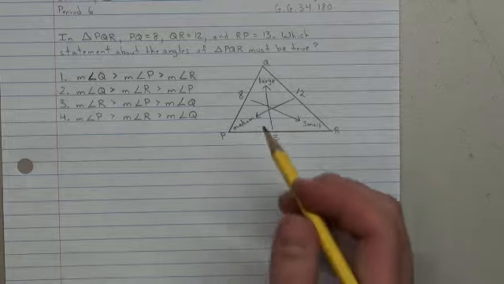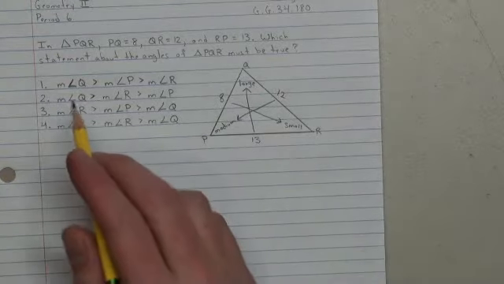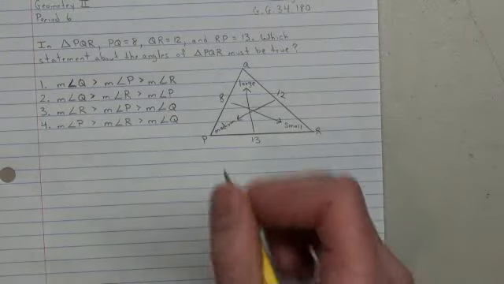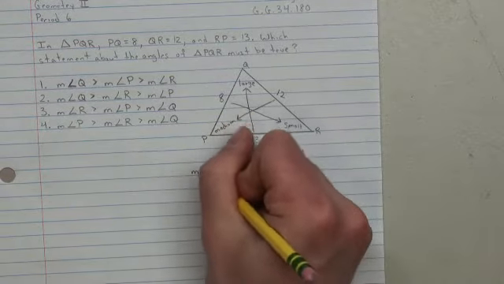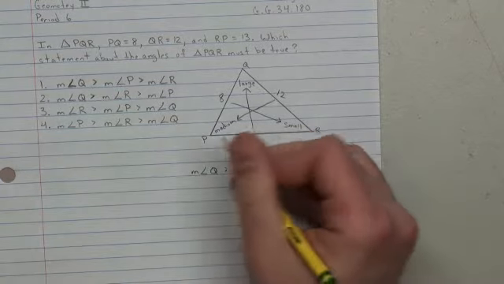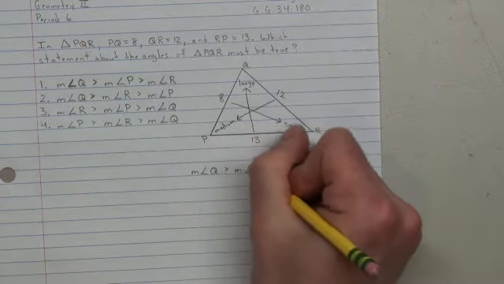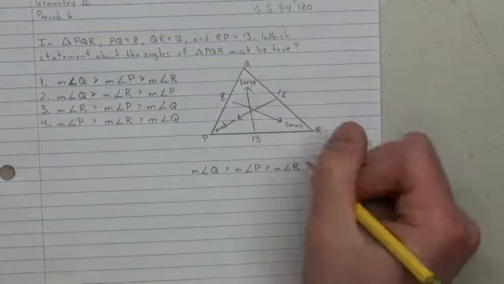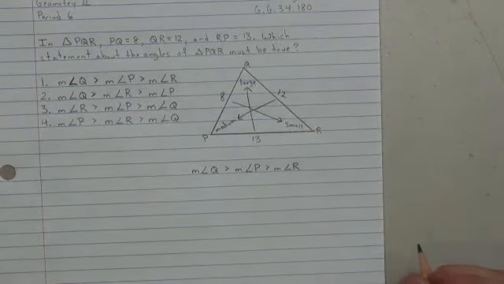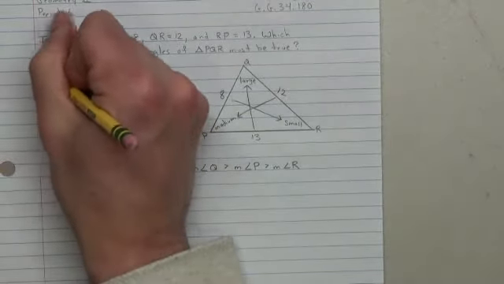Alright? So now let's list these. So now they want to go from biggest to smallest. So the measure of angle Q is greater than the measure of angle P, which is greater than the measure of angle R. And now we look for that answer. Choice 1. Okay? Next problem.